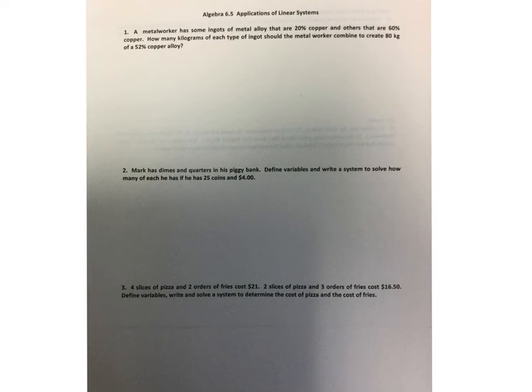Now that we've looked at the 3 different ways to solve systems of equations, we're going to do some applications of systems of equations. So we have a metal worker has some ingots of metal alloy that are 20% copper and others that are 60% copper. How many kilograms of each type should the metal worker combine to create 80 kilograms of a 52% copper alloy?